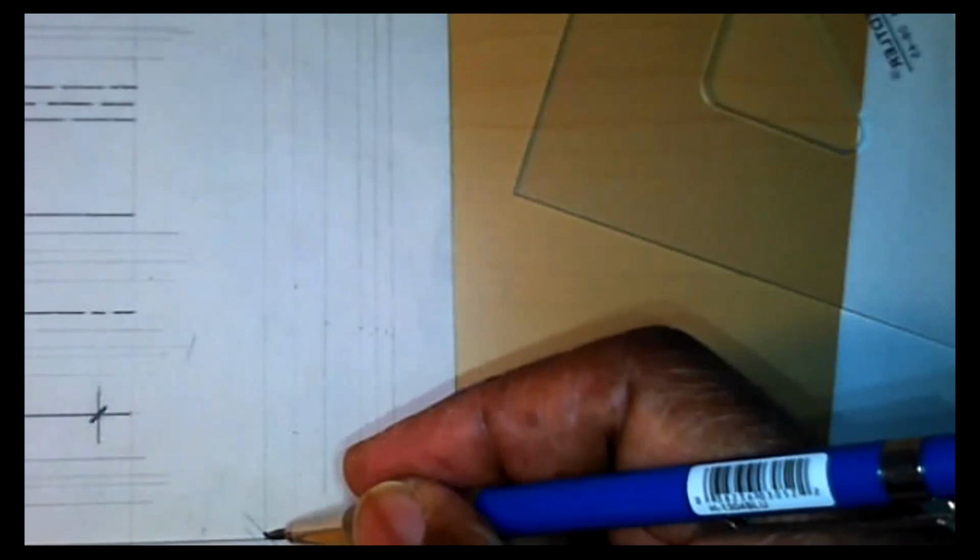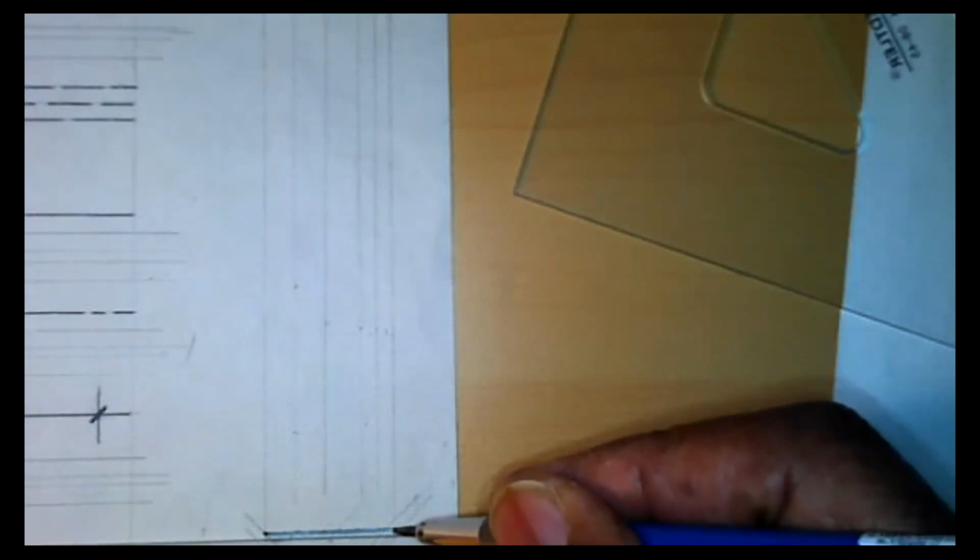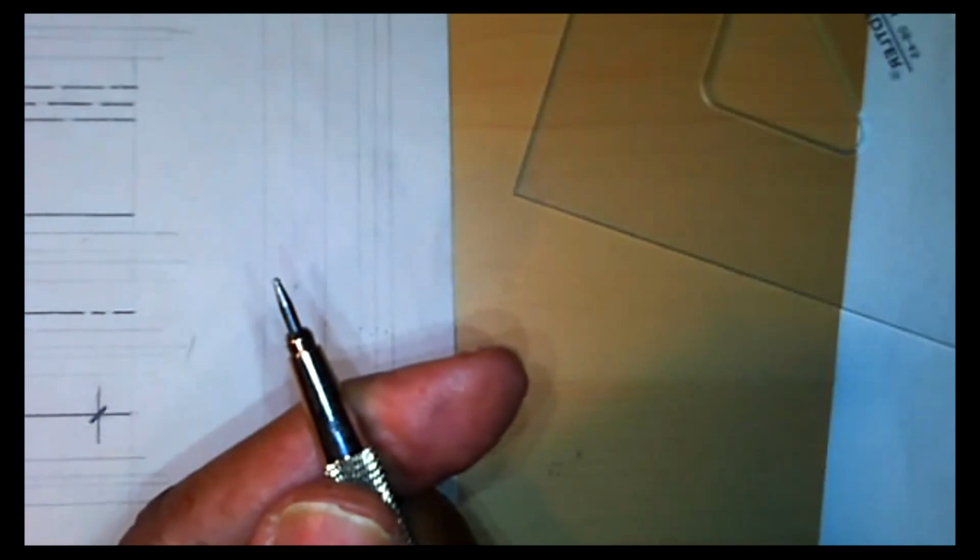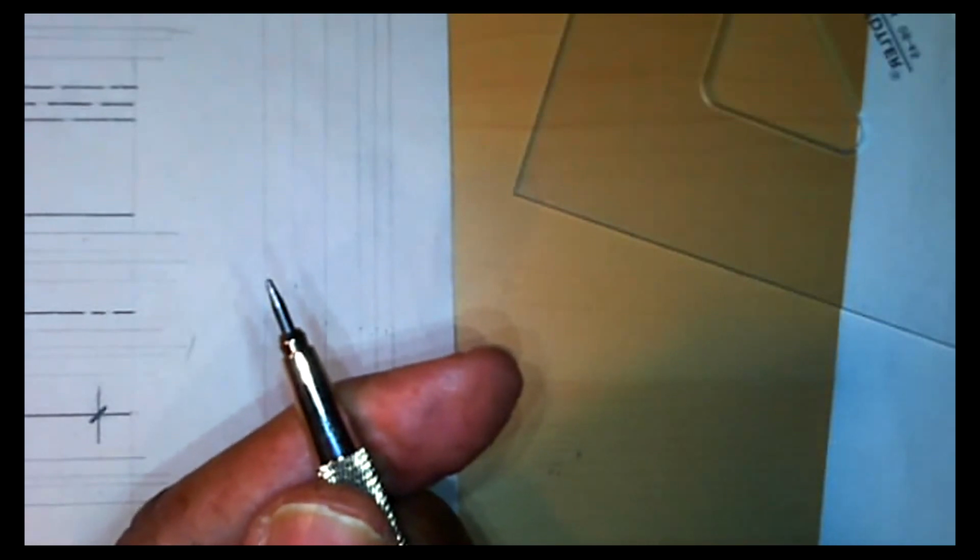Hold it again. Move it down a little bit, get the thickness. Good. The point of my lead has a medium sharpness, but I don't want it to get too dull though. So I'm going to sharpen it again. Okay, good. Sharpen it again. Okay, retract it. Okay, cool.